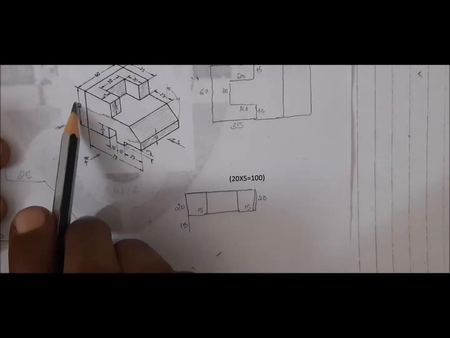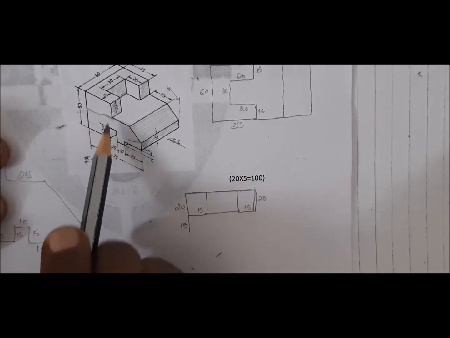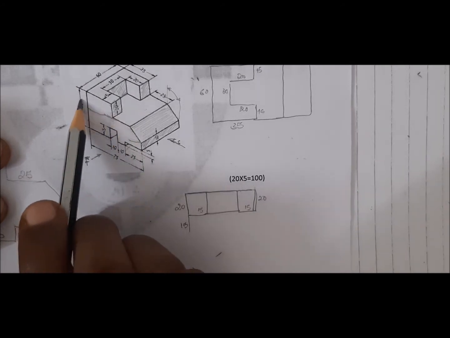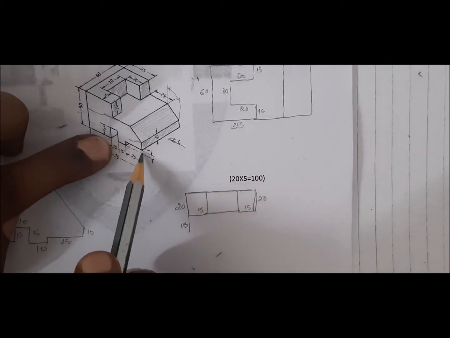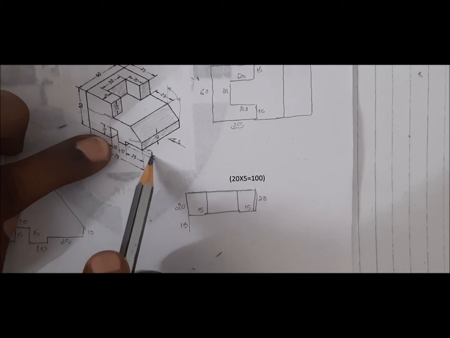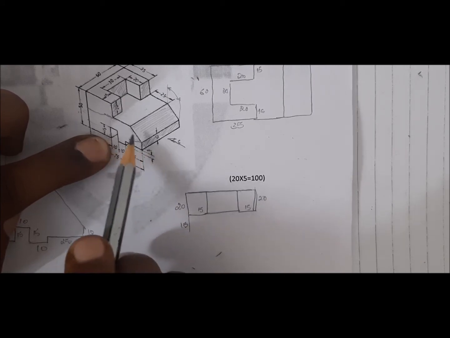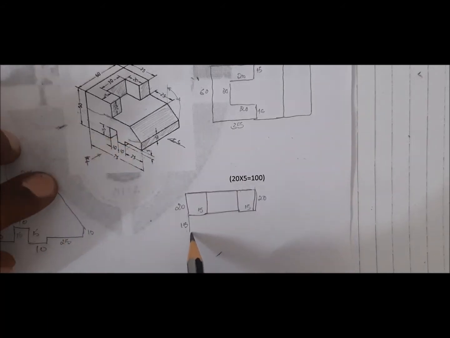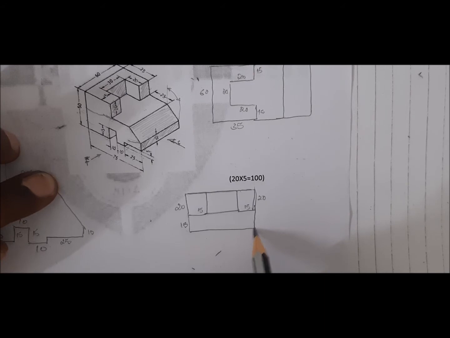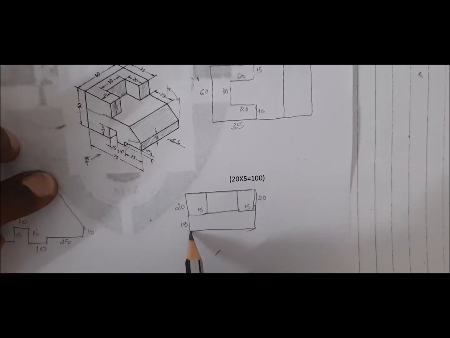From 30, what you have to subtract is, from down you have a 5, and here you have a 10. 15. 30 minus 15, 15. So from here to here it's 15. So that's what you have drawn here, 15. Then the rest of this 10.